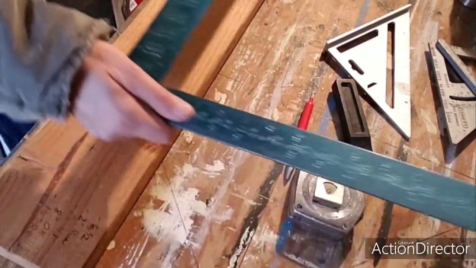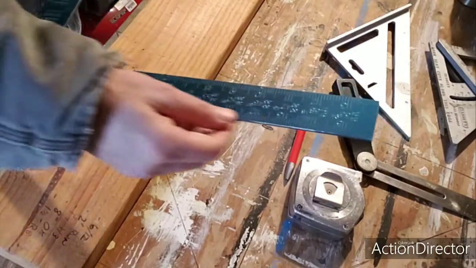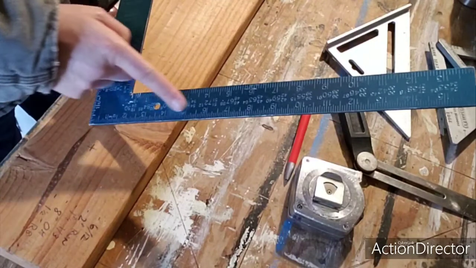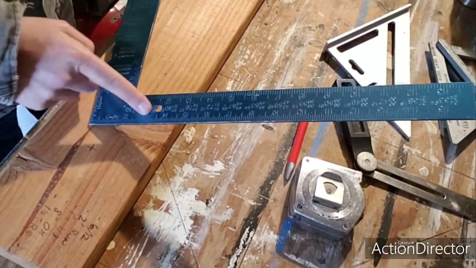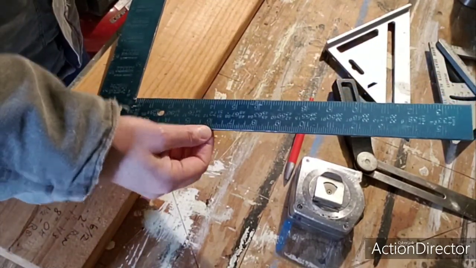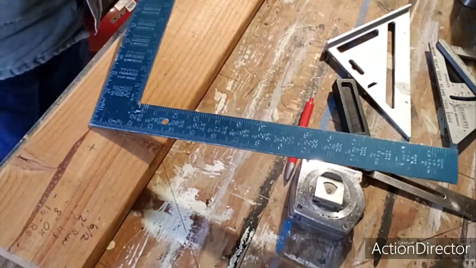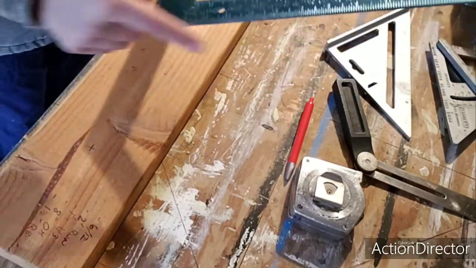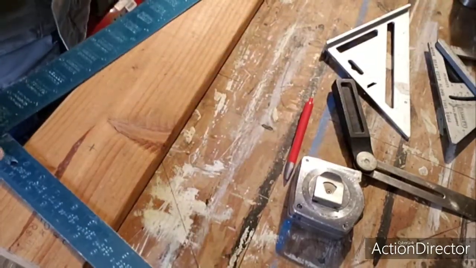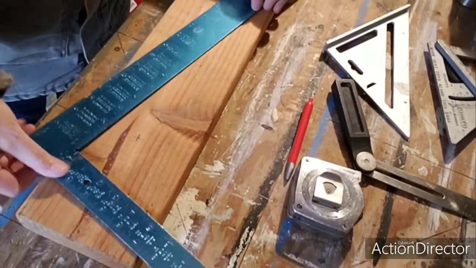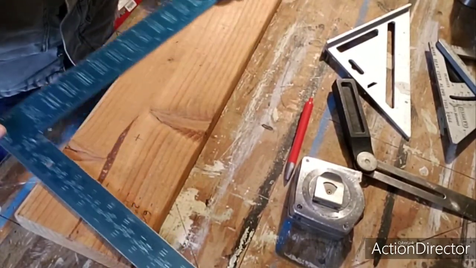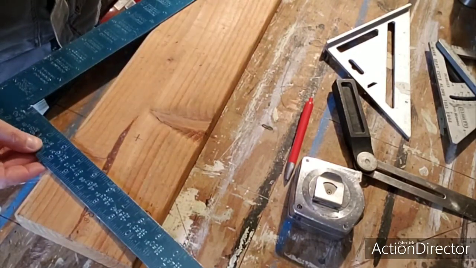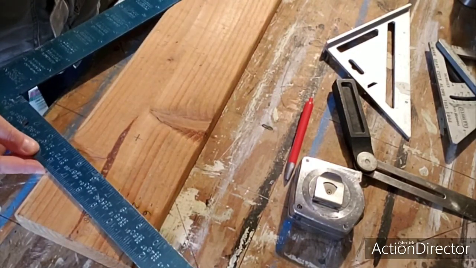6/12. Take my square. The tongue of the square is where you're going to choose your rise, and I want 6. So 6 on the tongue. That's the 1.5 inch part. And on the body, we'll choose 12. So I'm using the outside edge of the square. 6 and 12. Place it on the rafter. This is going to be up towards the ridge of the rafter. We're going to start at the top and work our way down. We got 6 and 12.